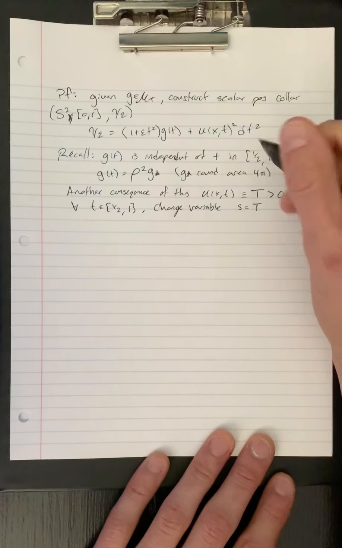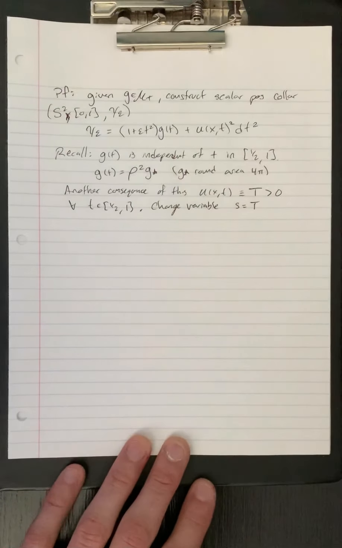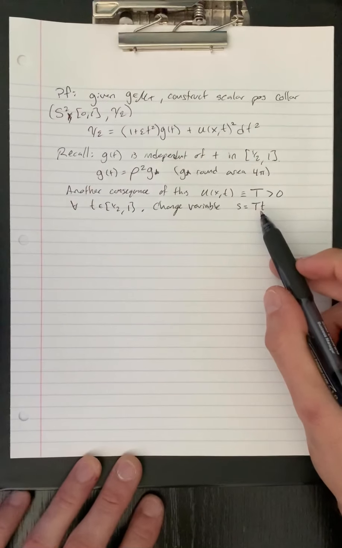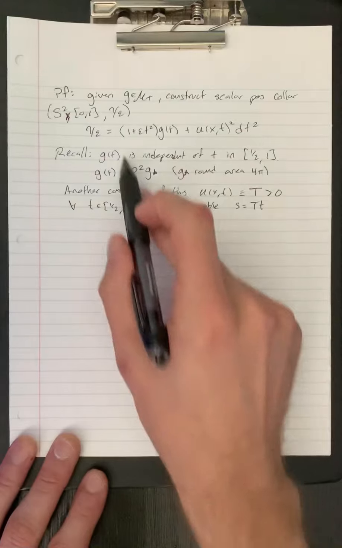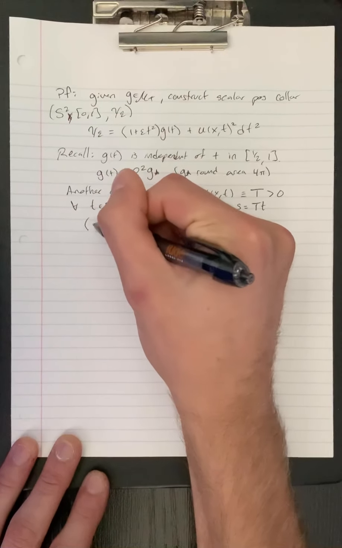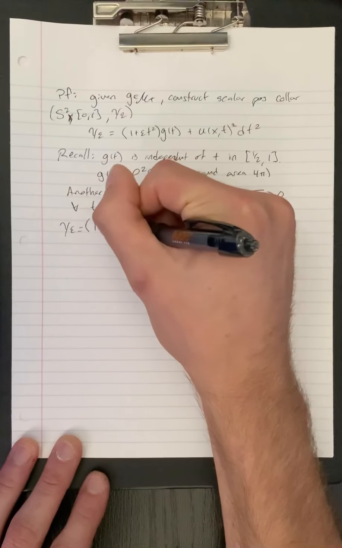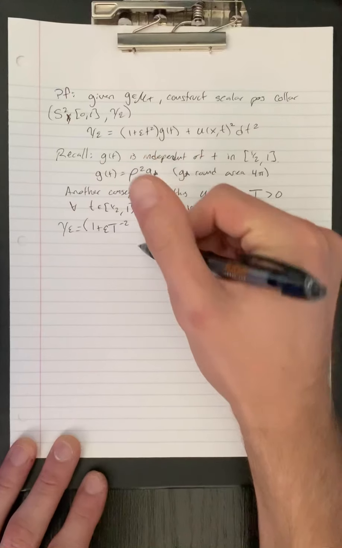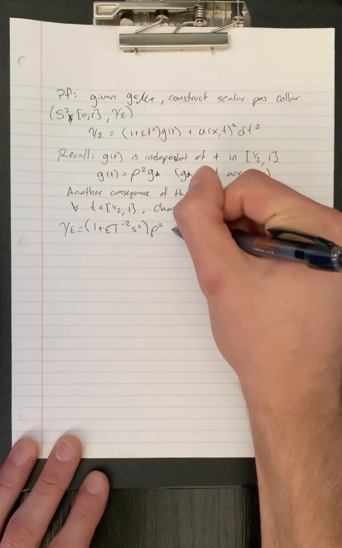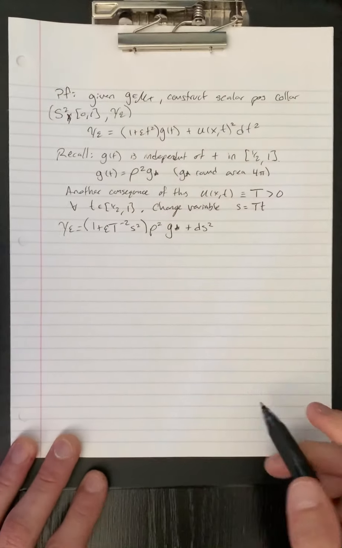s equals t times capital T. Wow, that's confusing. s equals t times capital T. So then this changes gamma of epsilon to be 1 plus epsilon capital T to the minus 2 s squared rho squared g star plus ds squared. So now it's of the right form.